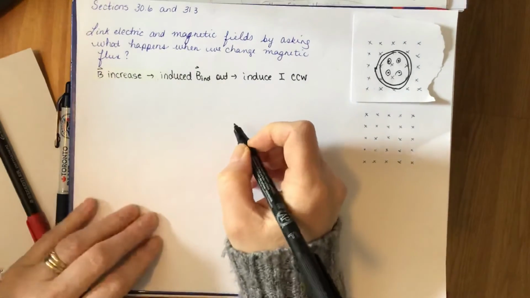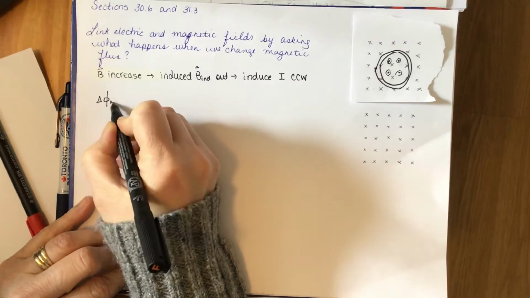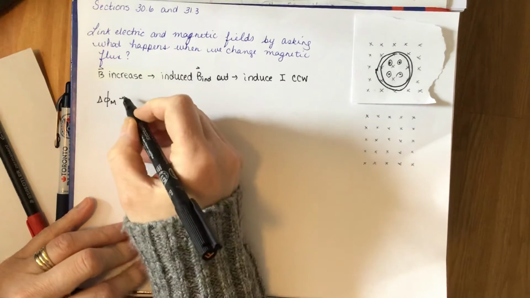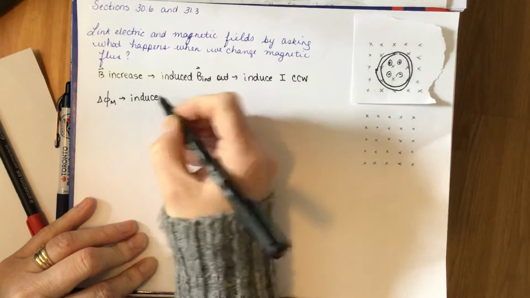So what happens is, if we have a change in magnetic flux, we induce a magnetic field.